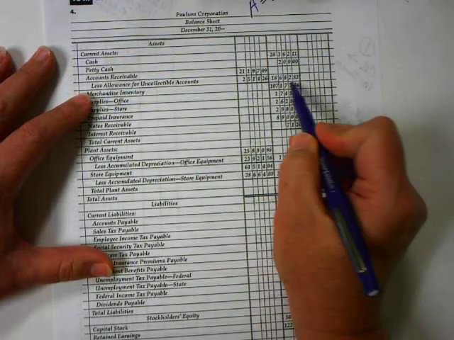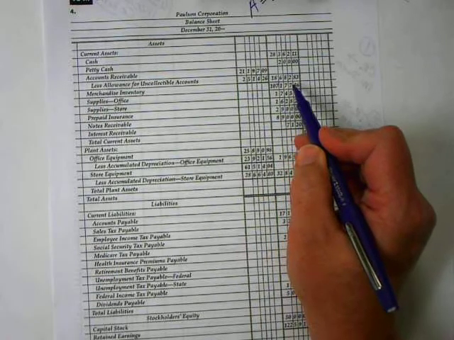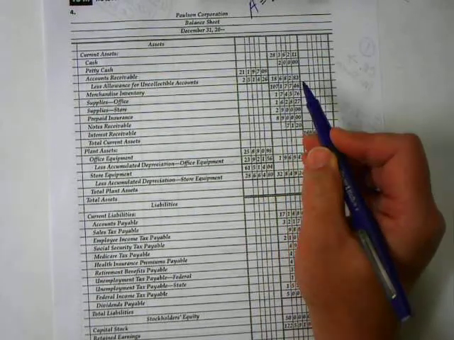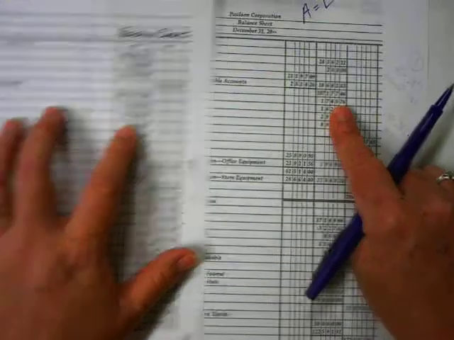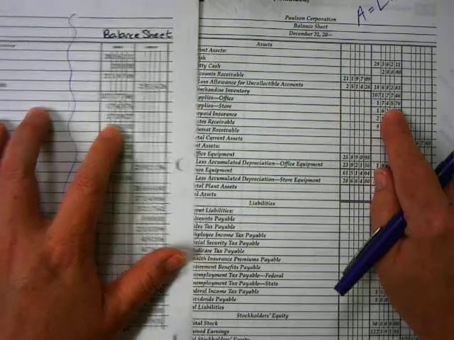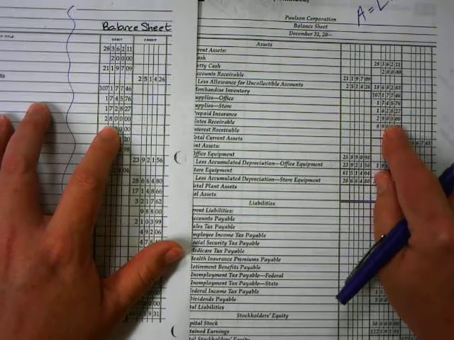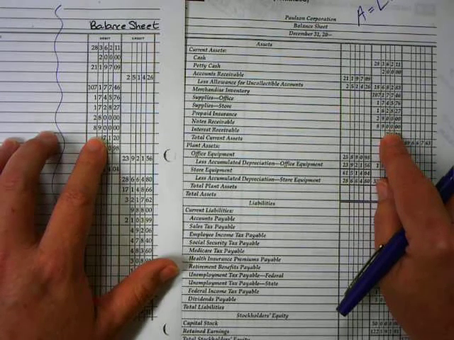So that's basically our accounts receivable, merchandise inventory. You see how it's just all coming from here. Let me see it. There we go. Supplies. It all matches up. Prepaid insurance.